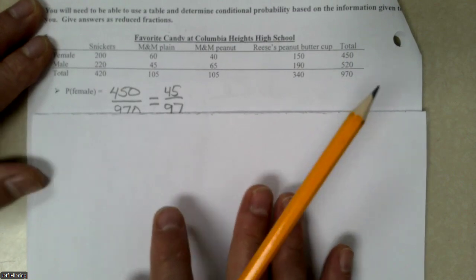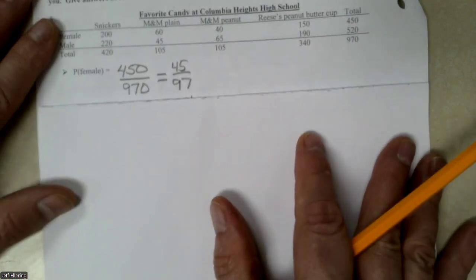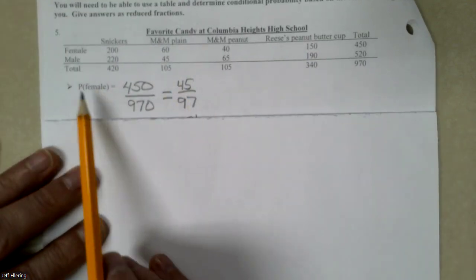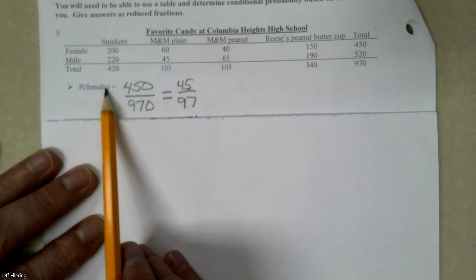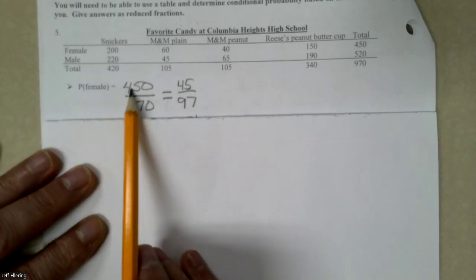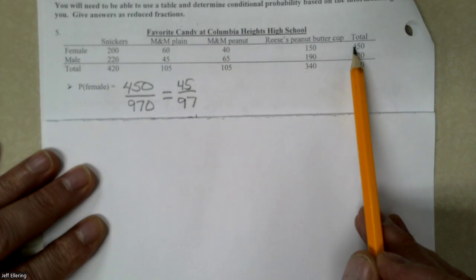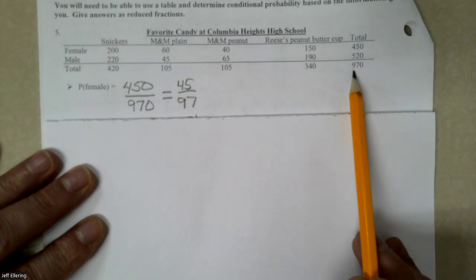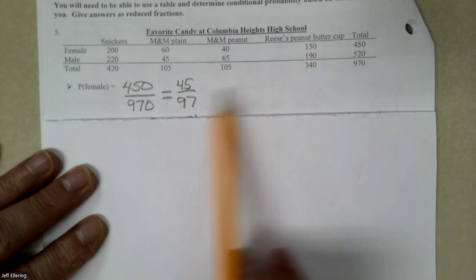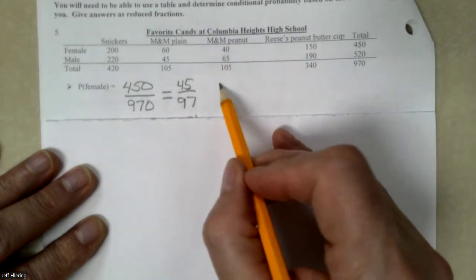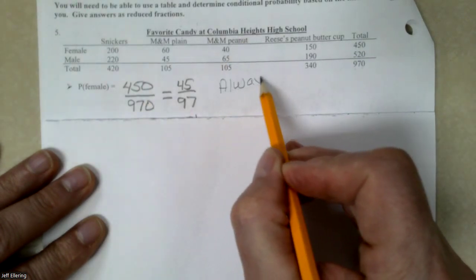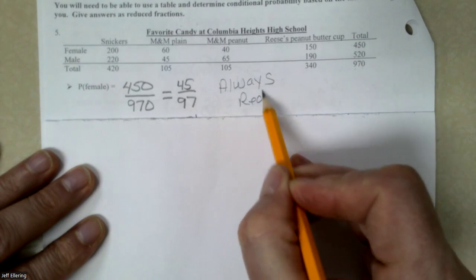So first one is not a conditional probability. It's just asking what's the probability that a female was chosen. Well, there's 450 female out of 970, so 450 over 970. And always reduce.